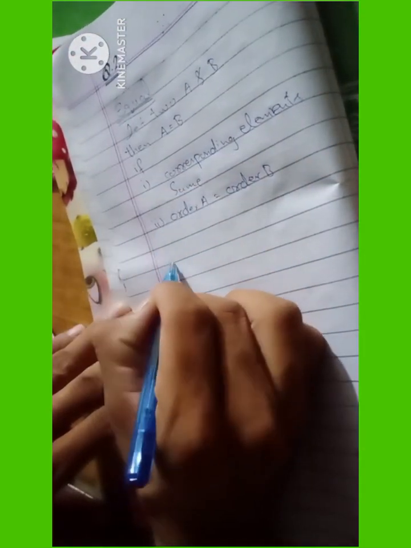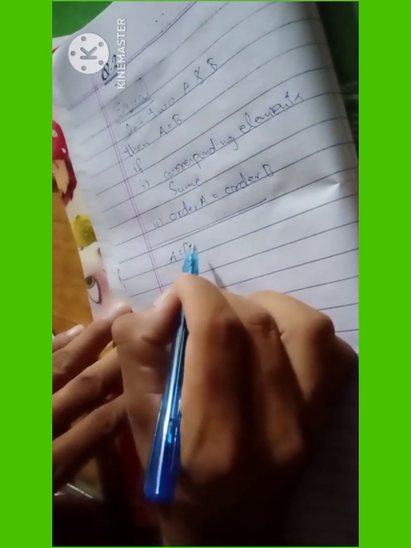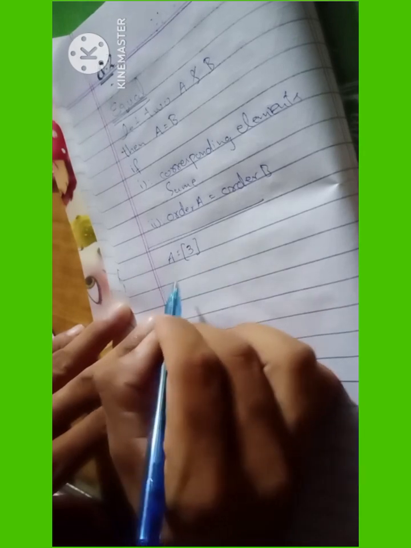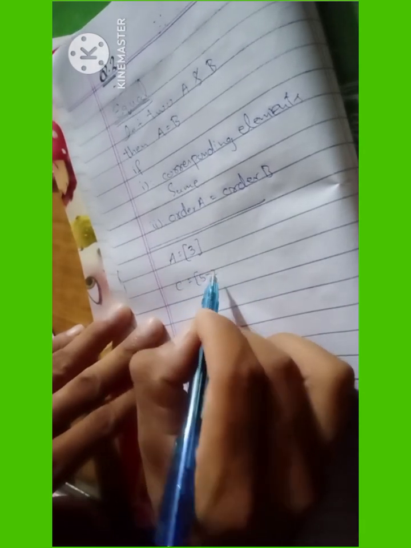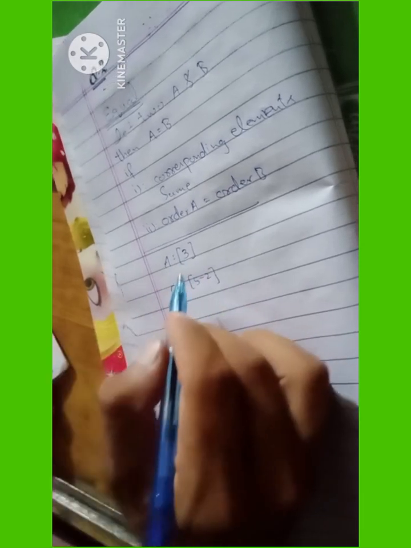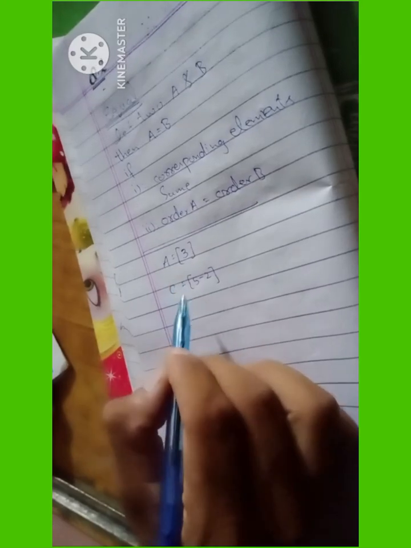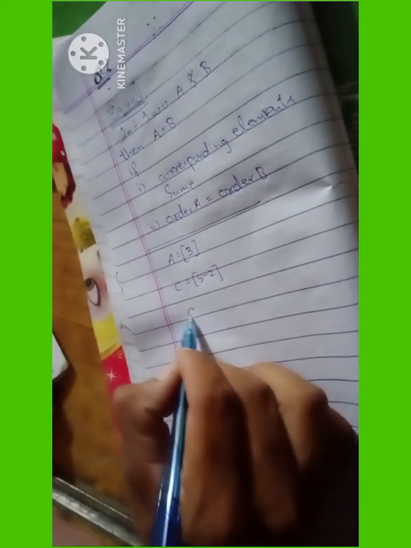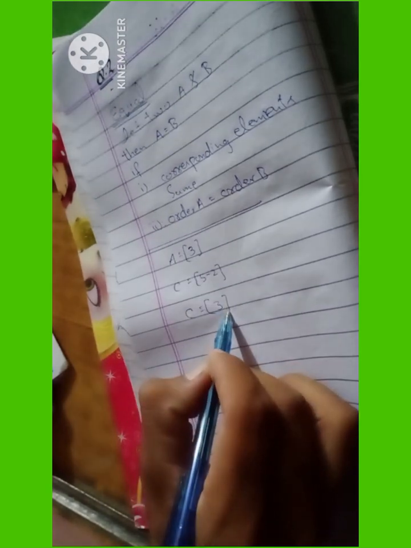We take matrix A. Its element is 3 and the other matrix is C. Its entry is 5 minus 2. We check whether A and C are equal or not equal matrices. Matrix C is 5 minus 2, which is 3.